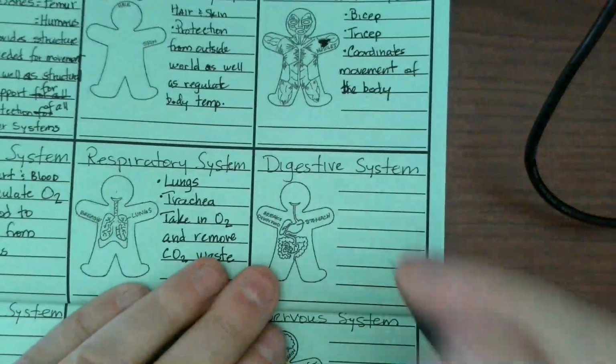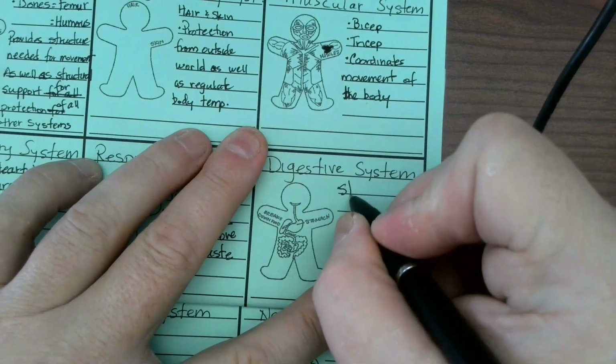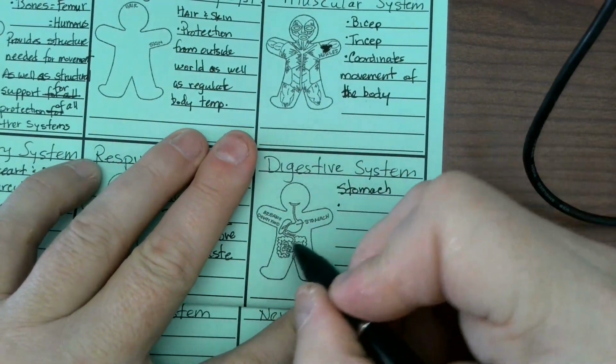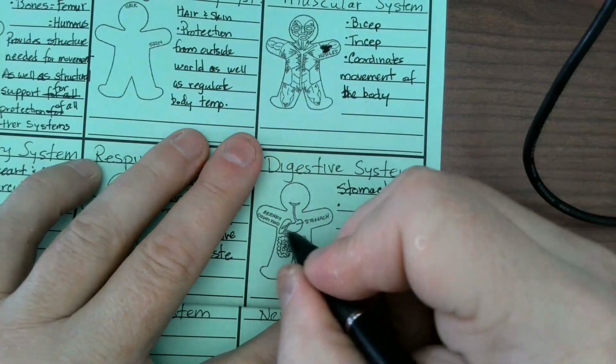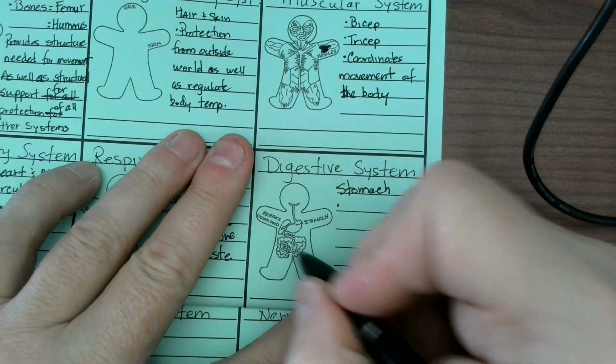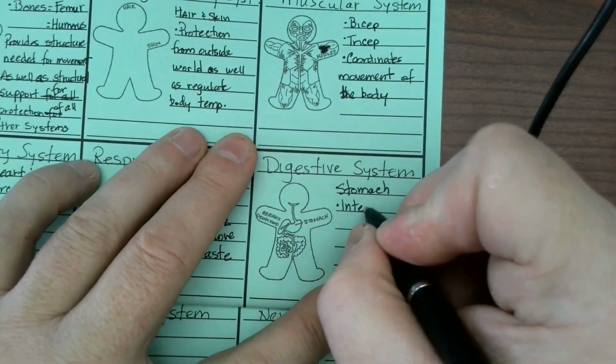Okay. Digestive system. Okay, we've got listed in our little drawing is the stomach. And then we could do any of these other organs. We could do the liver, we could do the pancreas, we could do the large intestine, small intestine, colon. We're just going to write intestines.